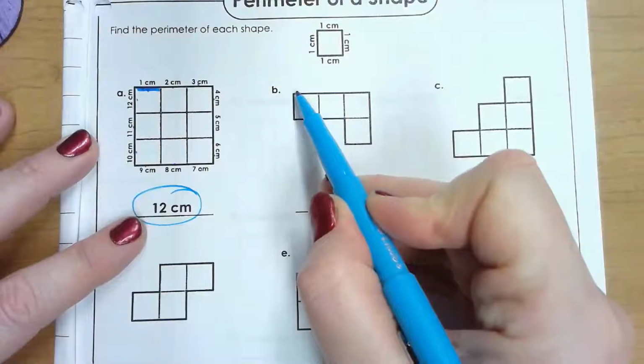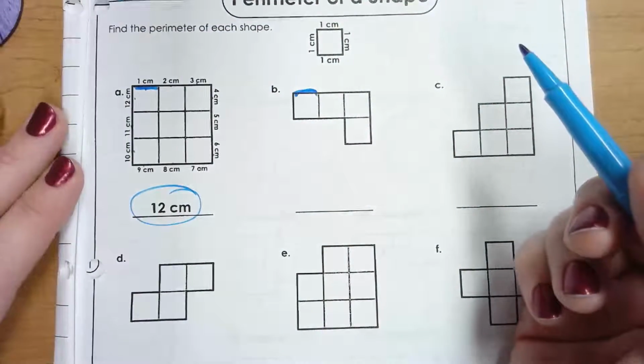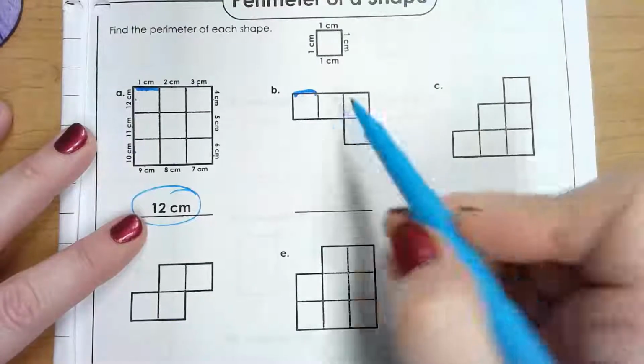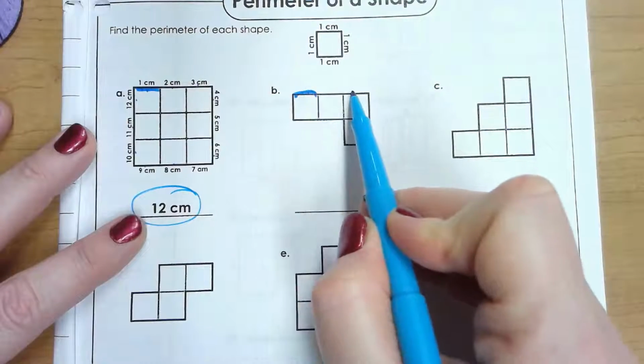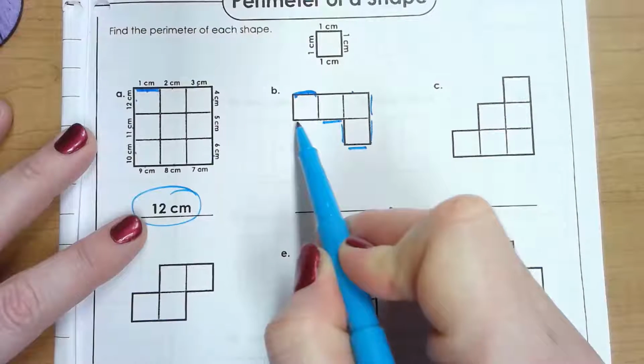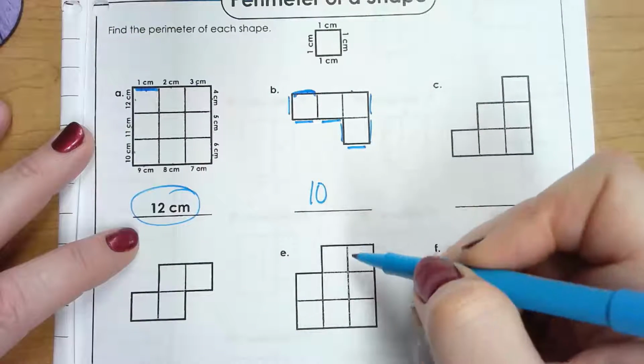Remember, each section is 1 unit. So to find the perimeter of a shape like this, we're going to count each unit side. 1, 2, 3, 4, 5, 6, 7, 8, 9, 10. So the perimeter of this is 10.